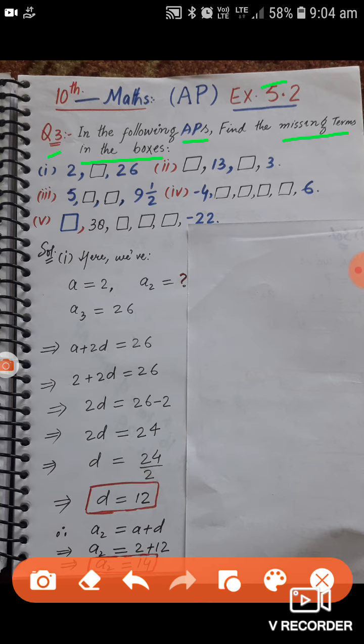So let's consider the first part of the question, that is first term is 2, then second term is missing, and the third term is 26. So in the first case we have first term as 2, second term is to be determined, and third term is 26. Now we know that a3, that is third term, is equal to a plus 2d.